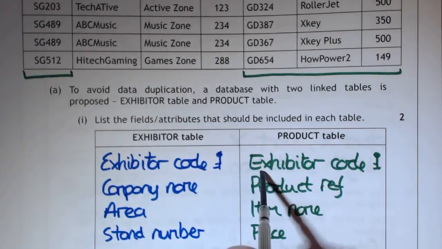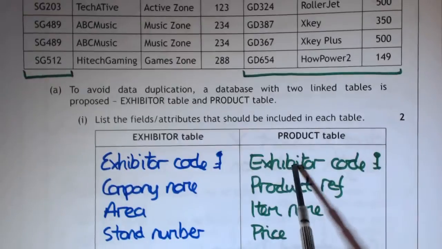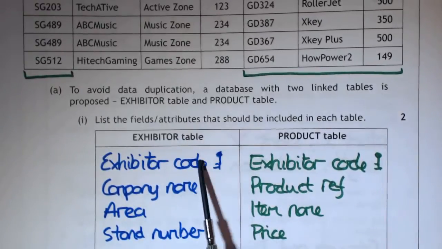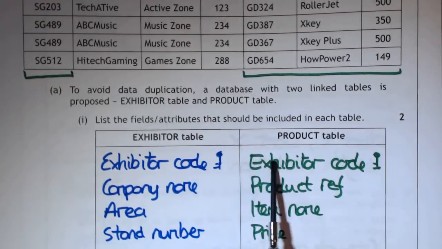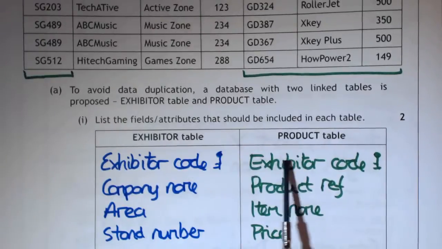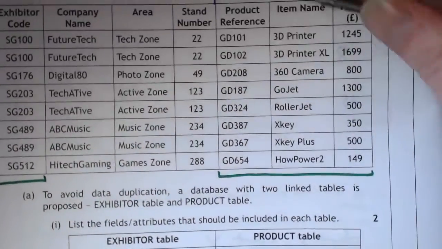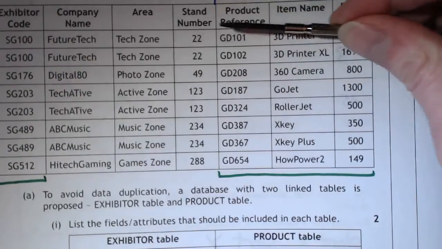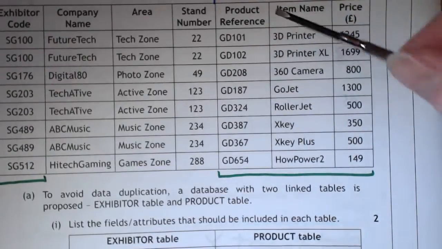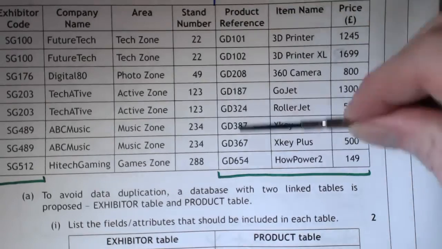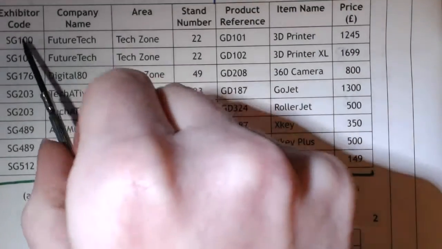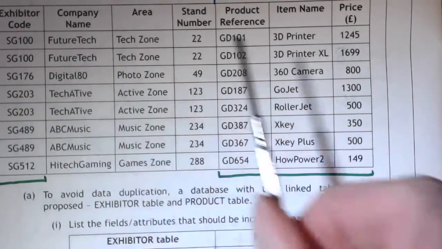A primary key in another table is known as a foreign key. So the primary key and foreign key are used to link the tables because they're the same piece of information. So we can then look at the different products, and you can see the exhibitor code, and you know exactly which exhibitor is exhibiting the product, because your exhibitor table gives you more information.